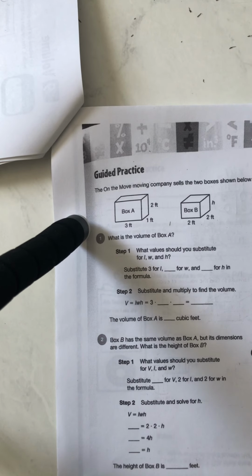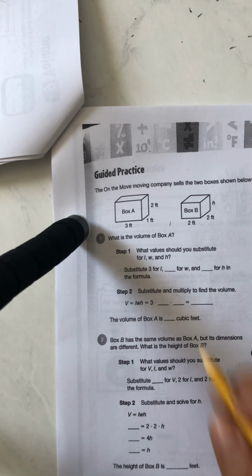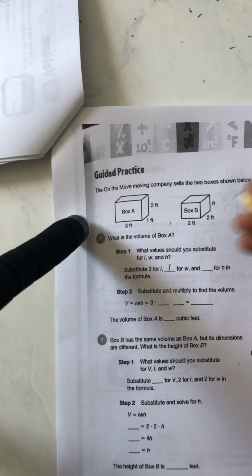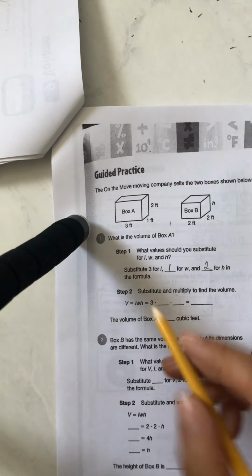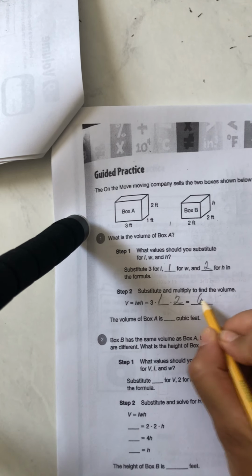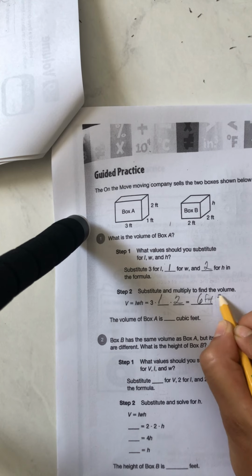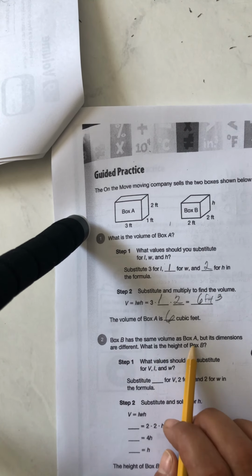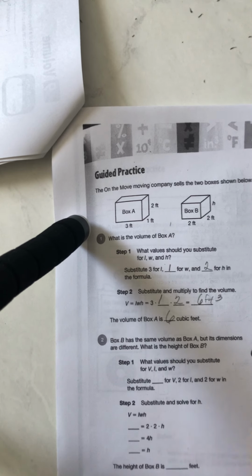All right, Moving Company sells 2 boxes that are shown, box A and box B. What is the volume of box A? What values should you substitute? Substitute 3 for the length, 1 for the width, and 2 for the height. Substitute and multiply, so 3 times 1 times 2 equals 6 feet cubed. So box A is 6. Box B is the same volume as box A, but the dimensions are different.